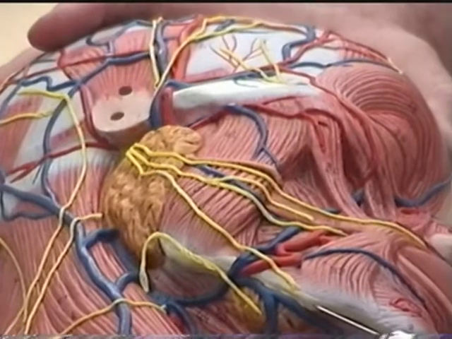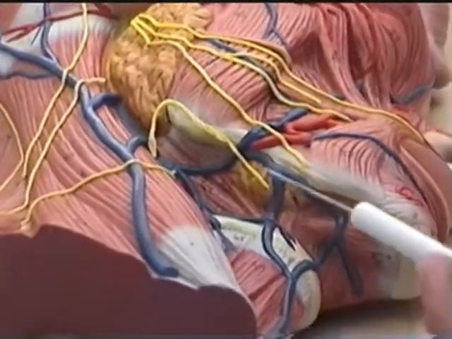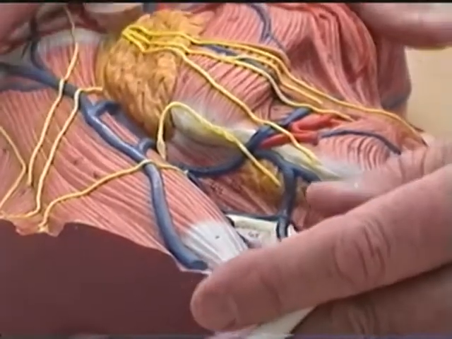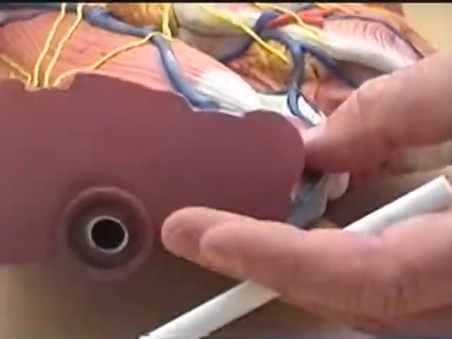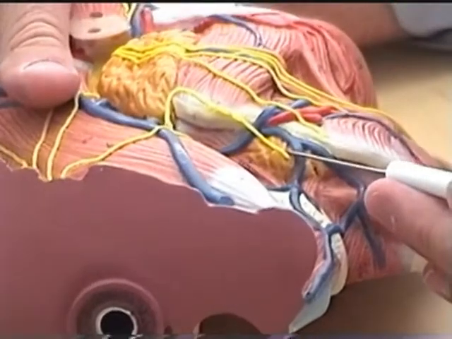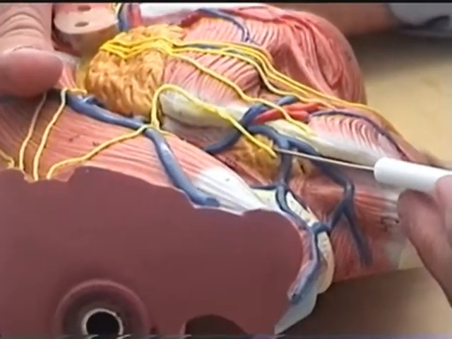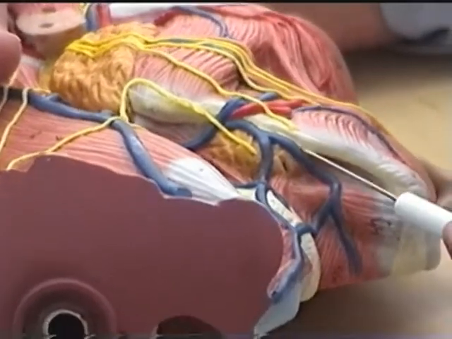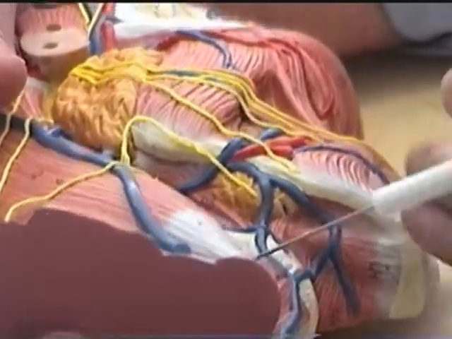Now, below the mandible, we have another salivary gland that we can see and palpate just below the angle of the mandible, which is this mass right here, called the submandibular salivary gland. And the submandibular salivary gland has a duct that drains it.